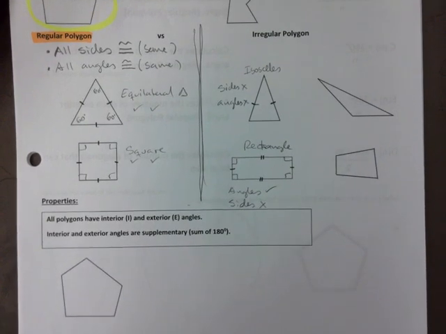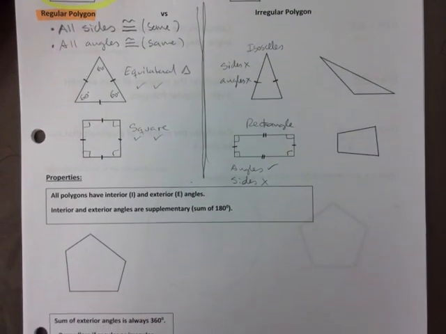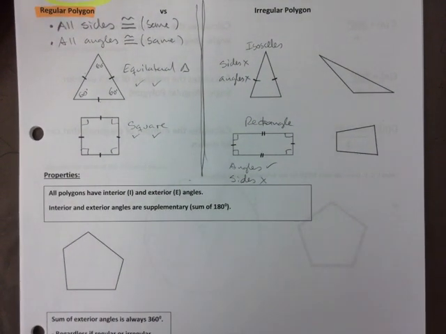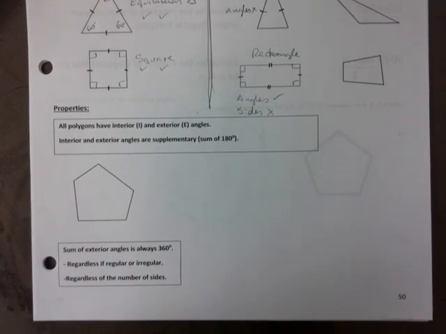Okay. What about a rhombus? All 4 sides are the same. Good. But all 4 angles are not the same. It would be irregular. Okay. I hope you understand that. And the province will find clever ways of asking you whether or not you understand the difference. It could be multiple choice. It could be a scenario where you have to explain why this is regular. You just have to know that that's what needs to be met. Okay. Continuing.